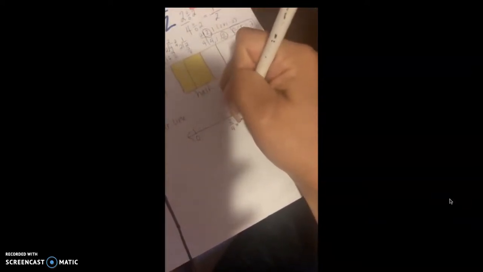So I'm going to write 2/4 or 1/2, because it's the same thing. So now I know that here I need my 1/4, and over here I need my 2/3. So how many jumps would I make in order to get to 2/4 or 1/2? 1, 2. 2 jumps.